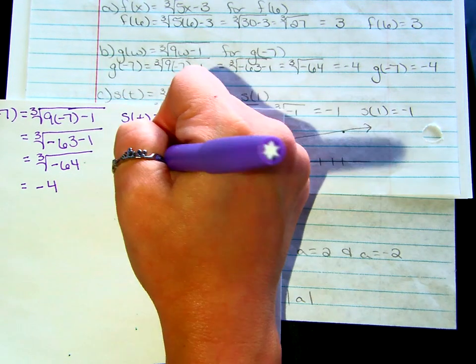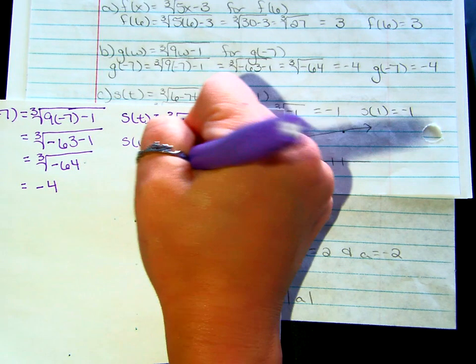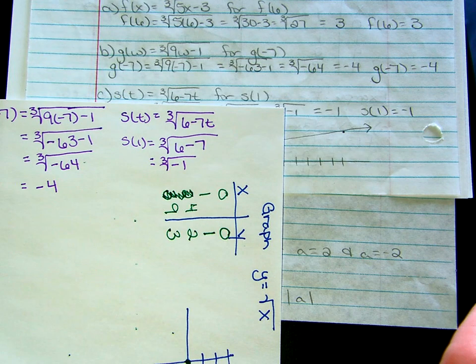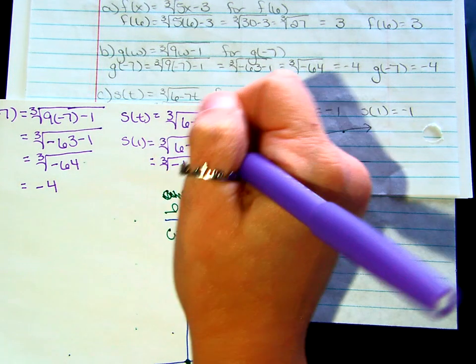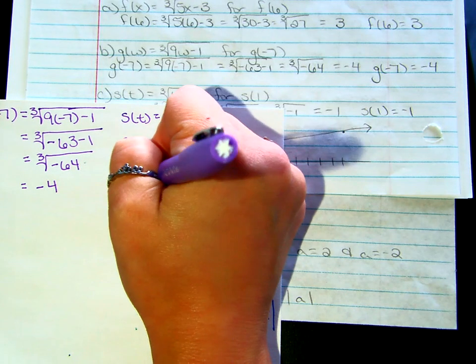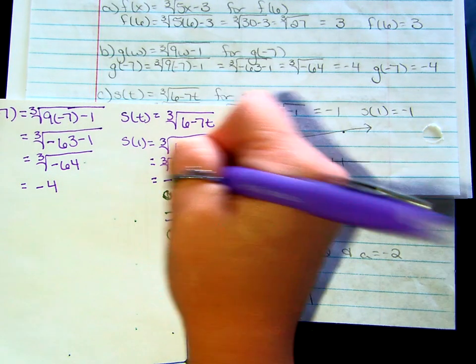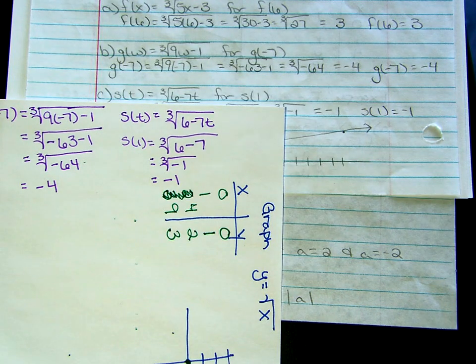Third root of negative 1. You can take the odd root of negative 1 and always get negative 1. Negative 1 times negative 1 is positive 1. Positive 1 times negative 1 gives you a negative 1. So 1's nice. We like to see 1.